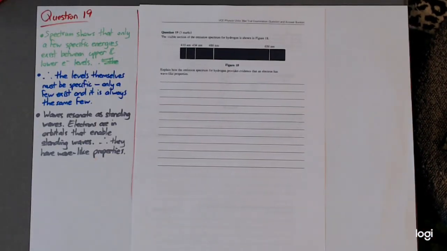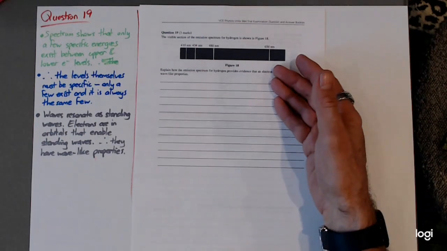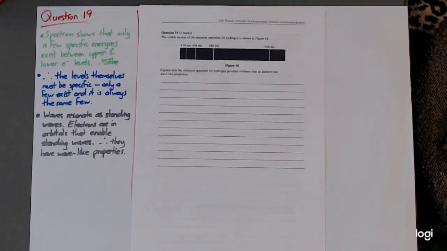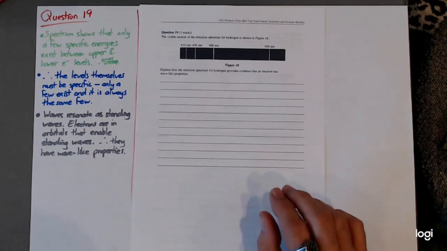Okay, question 19. This is another one of those nightmare questions, and you've just done 100 marks worth of physics exam. You're 2 hours in. You've got half an hour left, and you see this, and it says the visible section of the emission spectrum for hydrogen is shown here. Explain how the emission spectrum for hydrogen provides evidence that an electron has wave-like properties. Oh my God, right? You just want to go to sleep and you're faced with this.